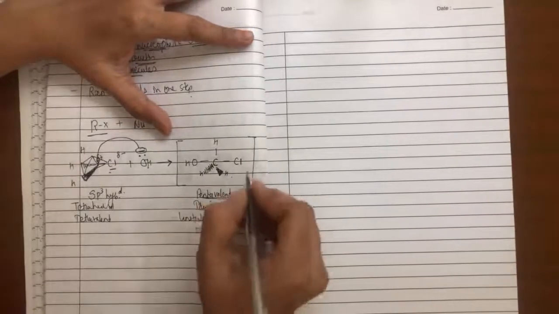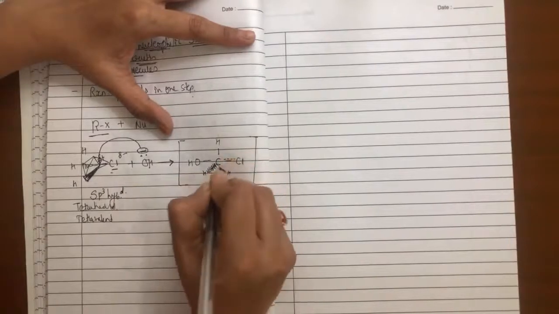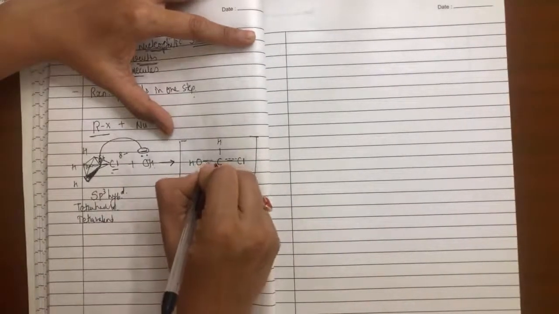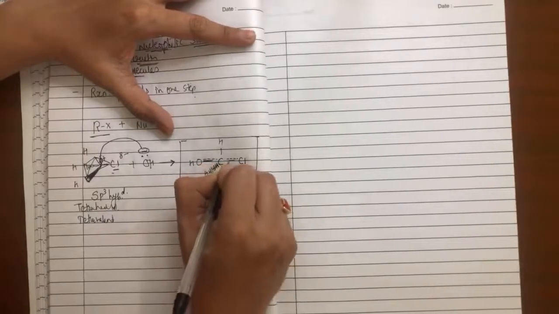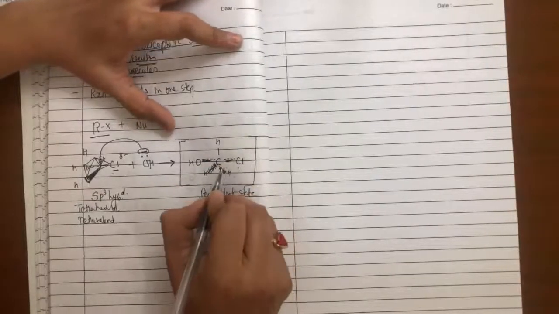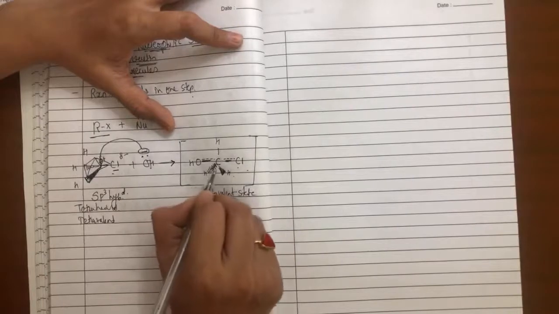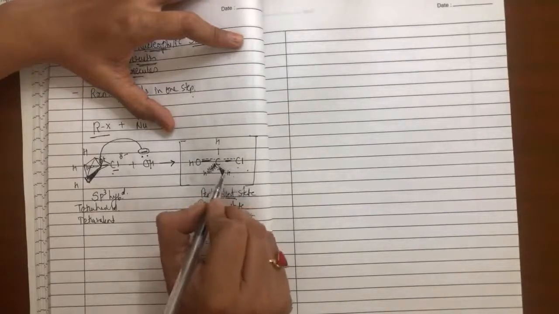Now here, this carbon and chlorine bond I'm showing by a dash. Even the carbon and hydroxyl bond I'm showing by a dash. The carbon and chlorine bond is partially broken, and the carbon and hydroxyl bond is partially formed. They are in this stage in the transition state.